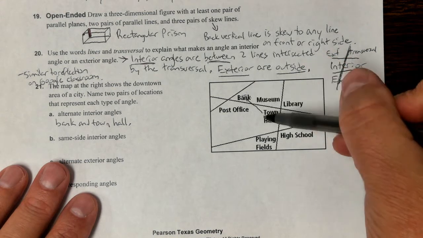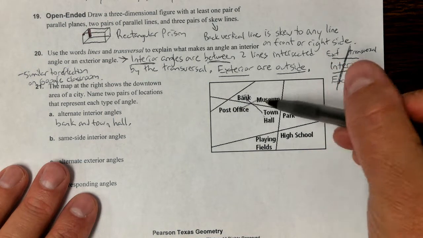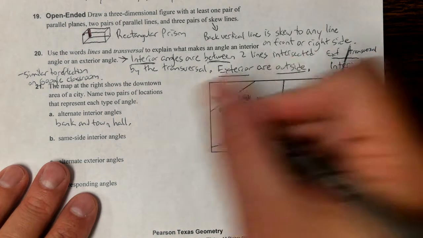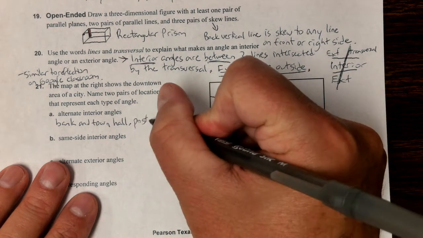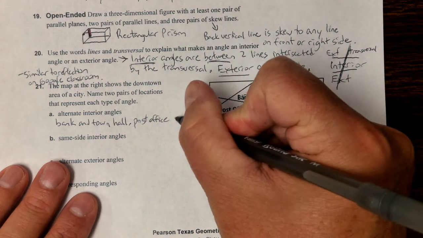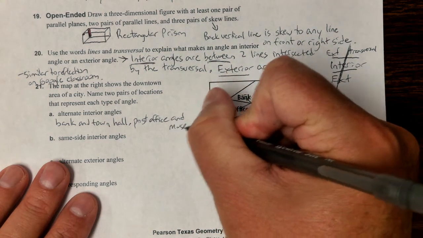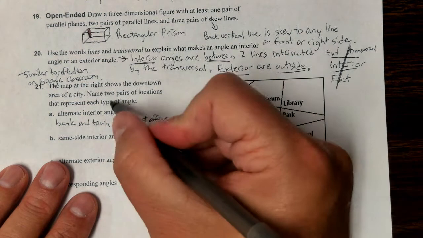Alternate interior would be like these two and these two. So Post Office and Museum. So that's the second pair. Remember, it says two pair.